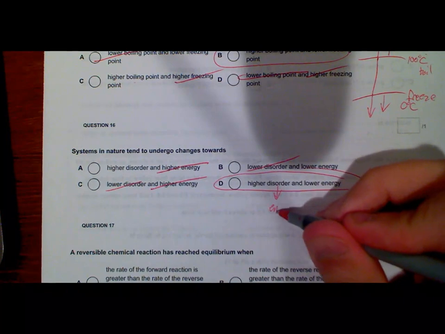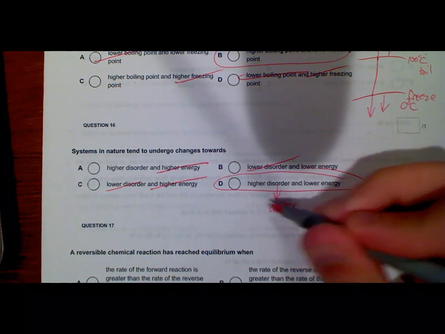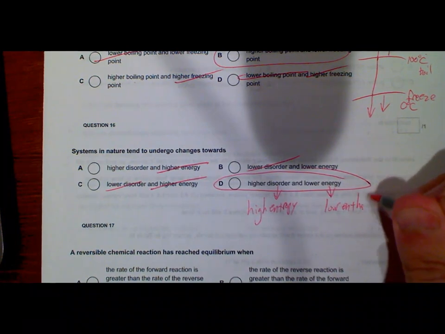So I eliminated 3 choices. What I'm left with right here, higher disorder, that's entropy. So you look for high entropy. And lower energy, that's enthalpy. You look for low enthalpy. That's your combination.